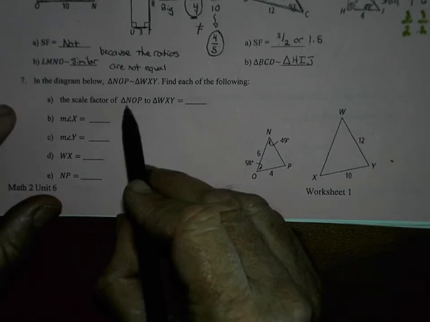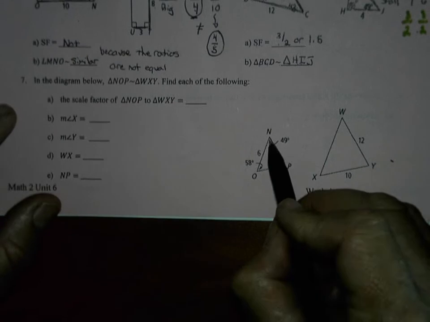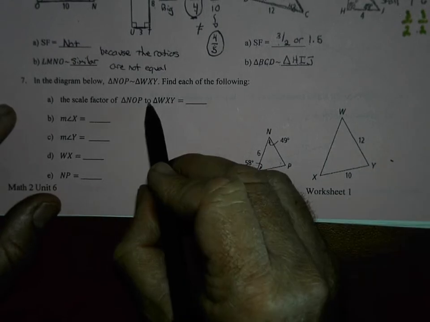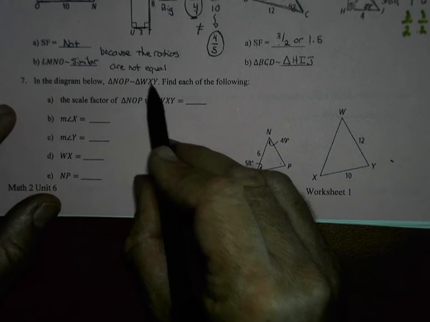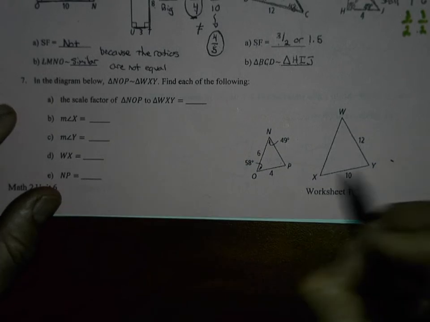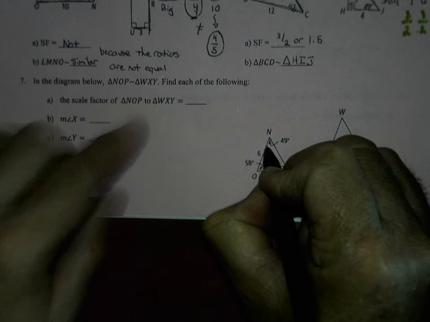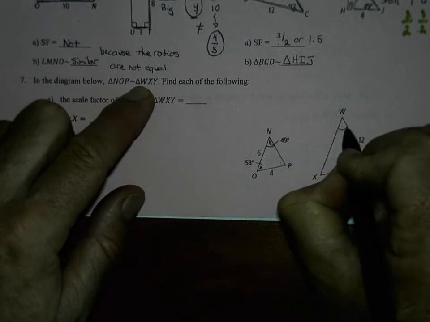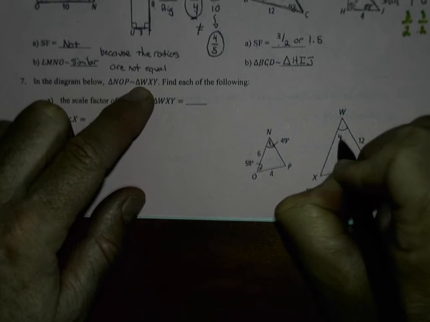Triangle NOP, so NOP in that order, is similar to triangle WXY, so WXY. So what does that mean? It means that N, the first letter, is going to be the same as angle W, so that means angle W has to be 49 degrees.